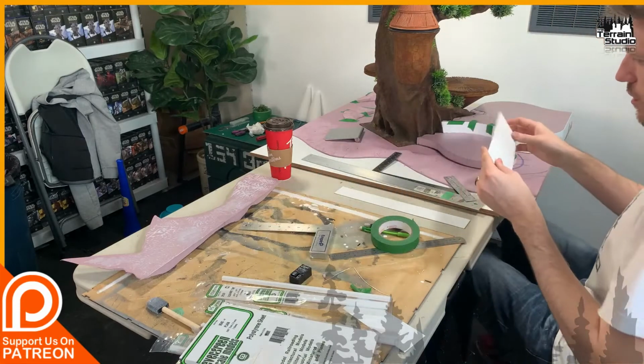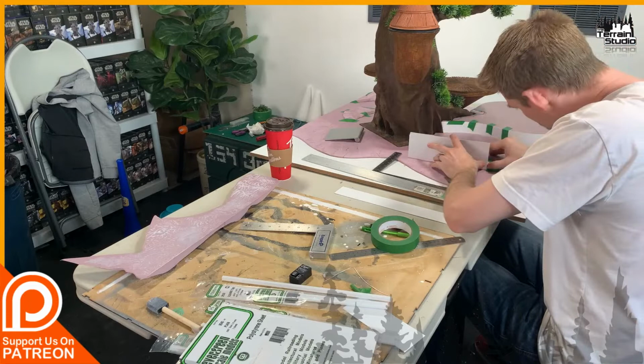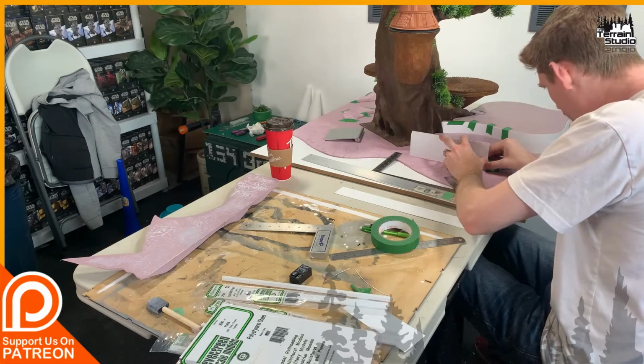Okay, let's go back to our other piece here. Got a nice flush edge. We're going to want to make sure we have this marked in accordingly.